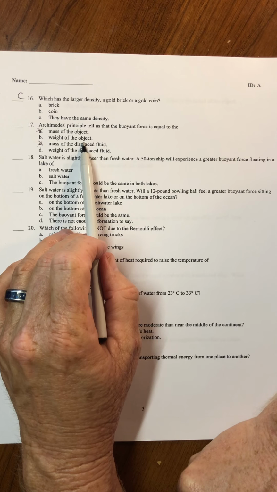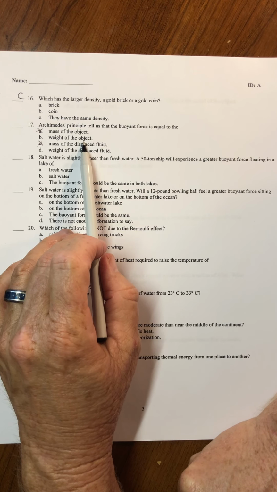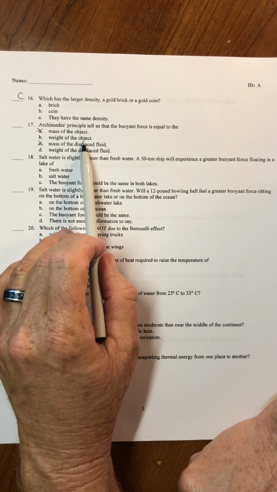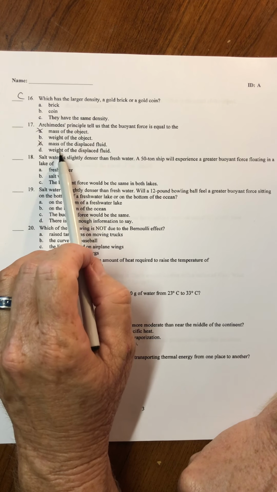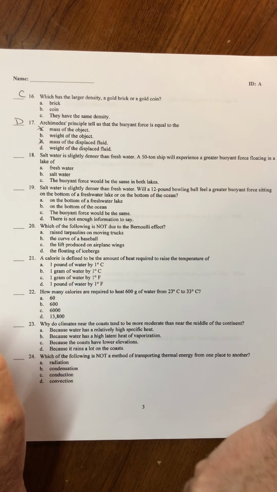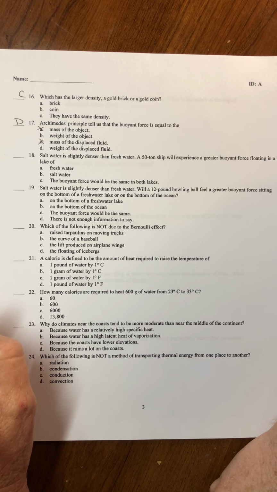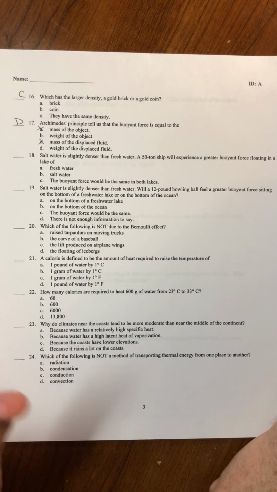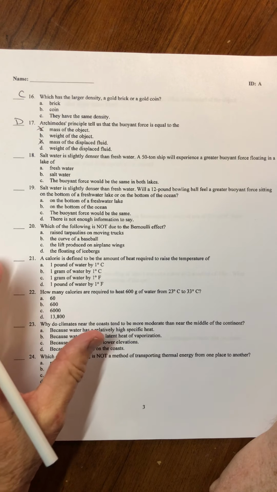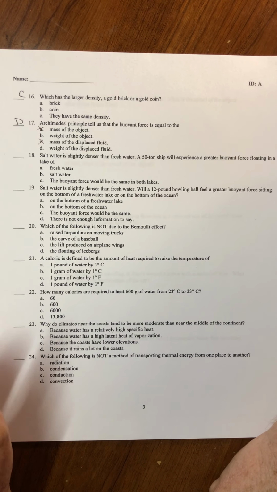If it was the weight of the object, nothing would ever sink, right? The buoyant force would equal the weight of the object, and that force would be 0, and nothing would sink. But this is it. It's the weight of the displaced fluid, the fluid that would have been there. That was, of course, going back to the lecture, Archimedes' whole argument, that what would have been there if that object wasn't there would have been the fluid itself. And that fluid would have stayed there. So that buoyant force must be equal to the weight of the displaced fluid.